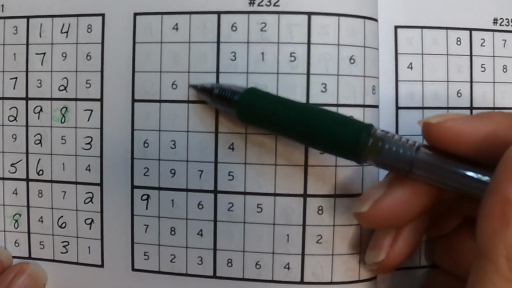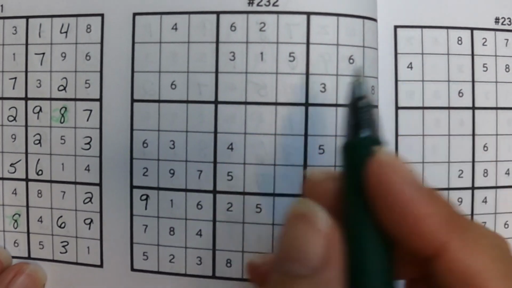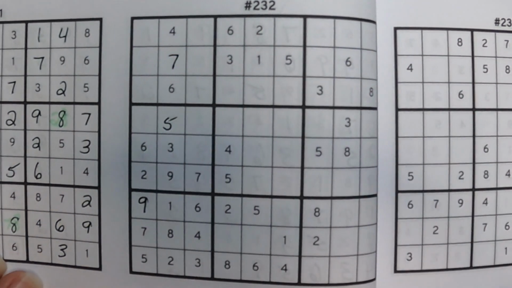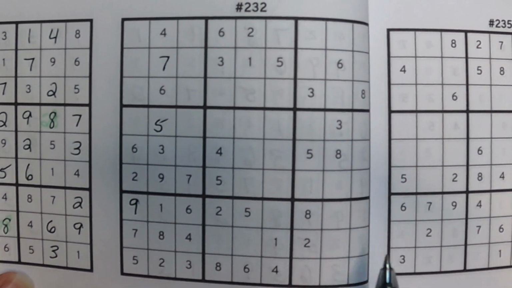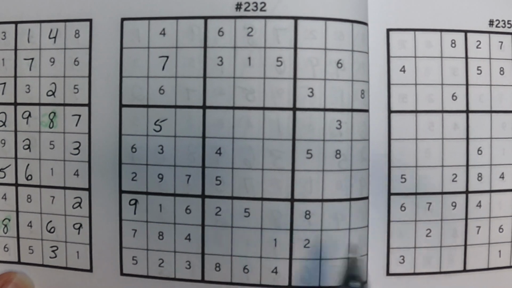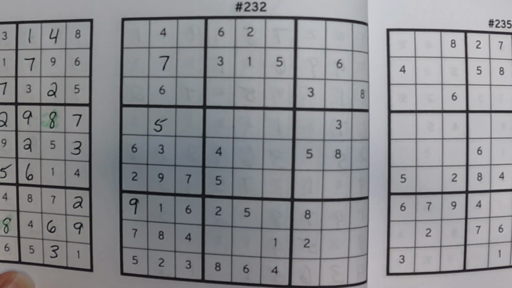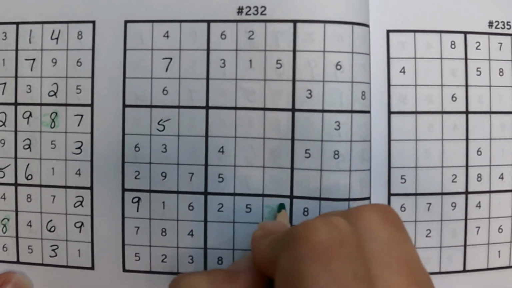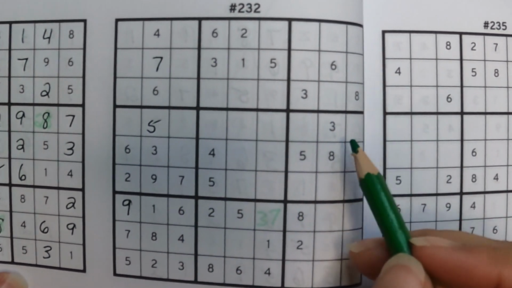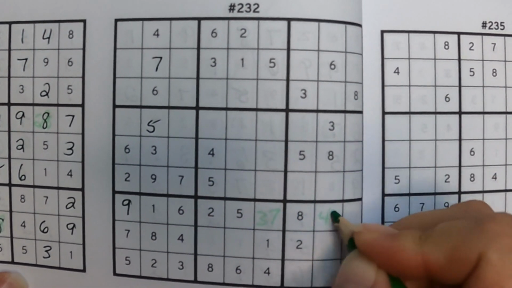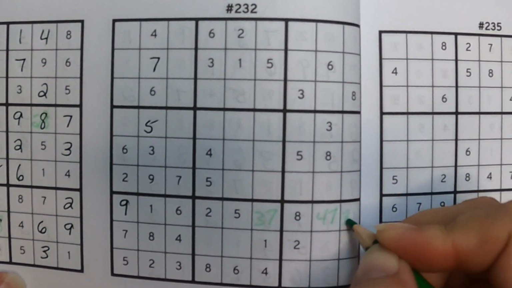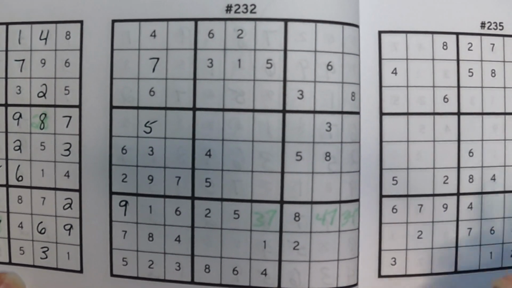If we look at this column, we're missing 5 and 7. There's a 7 here, so 5, 7. If we look at this row, we're missing 3, 4, and 7. We've got a 4 here, so 3, 7. 3 here, so 4, 7. And no help here, so 3, 4, 7.